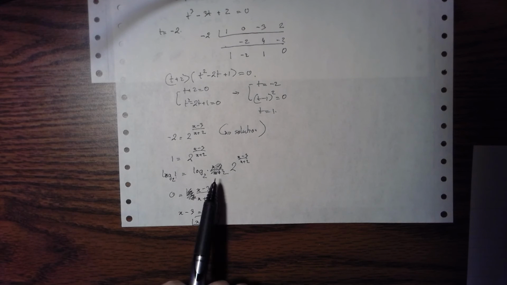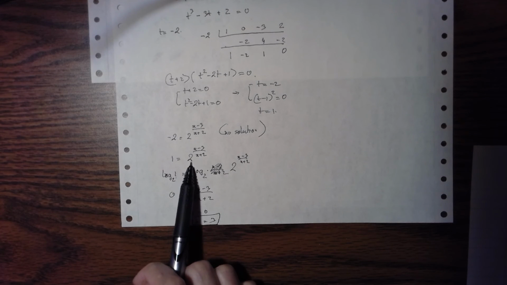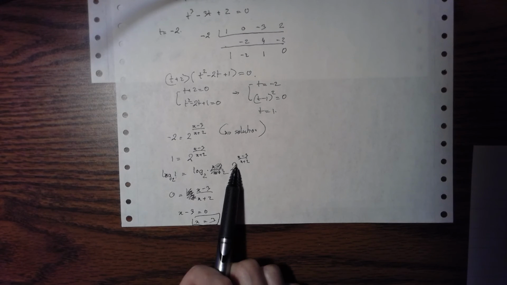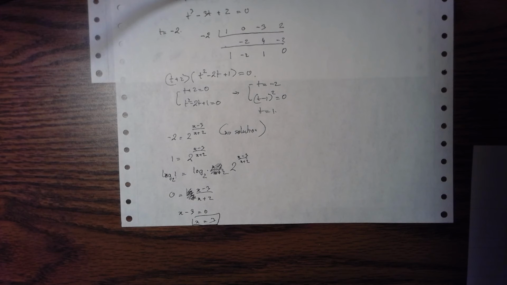Sorry, careless mistake there. I take log base 2 of the whole thing, so log base 2 of 2 to the x minus 3 over x plus 2. So then your answer is x equal to 3. Okay, so you see that this problem is harder, but it's still the same method, still the same approach.